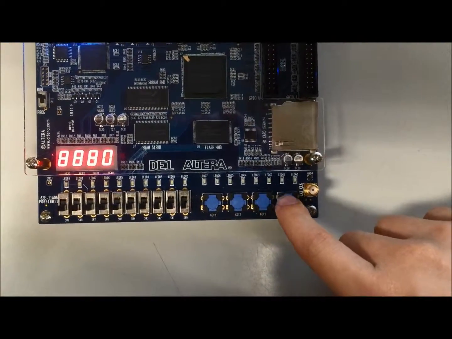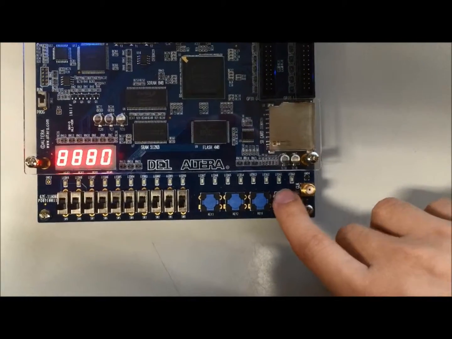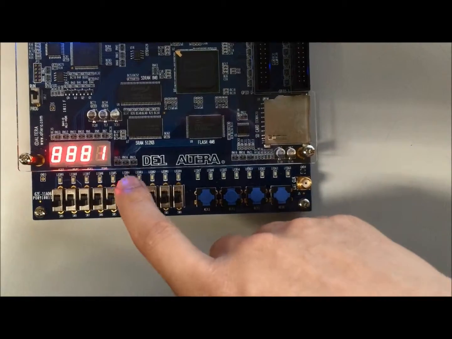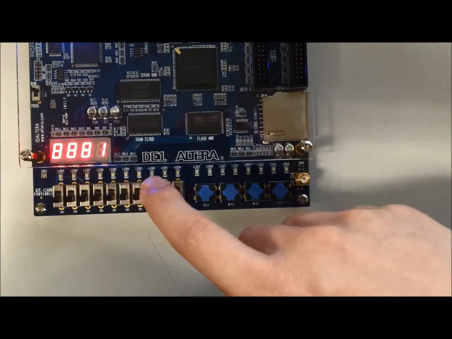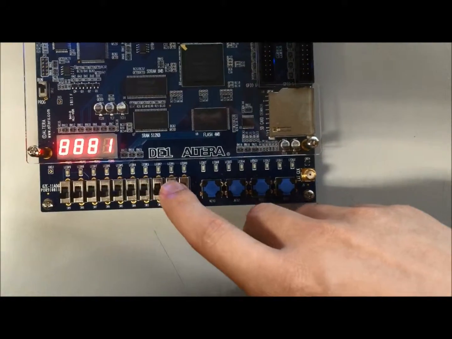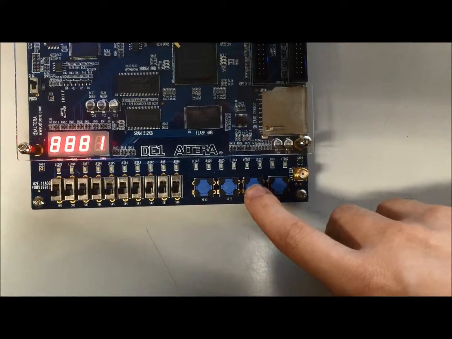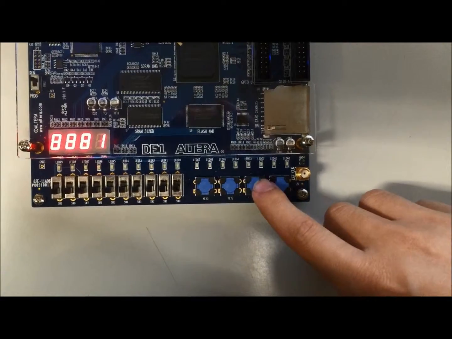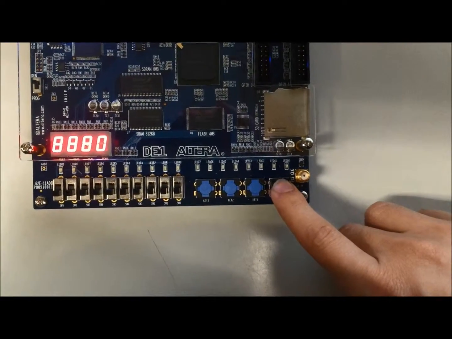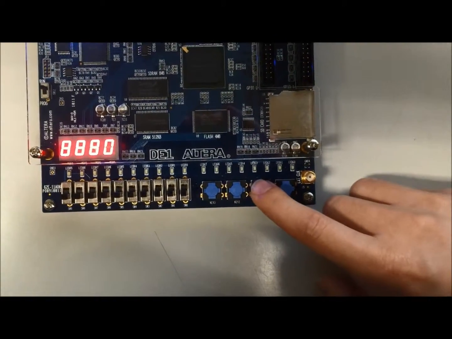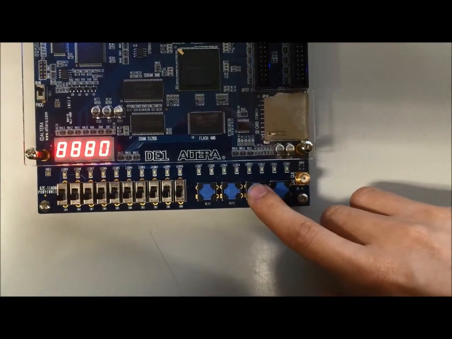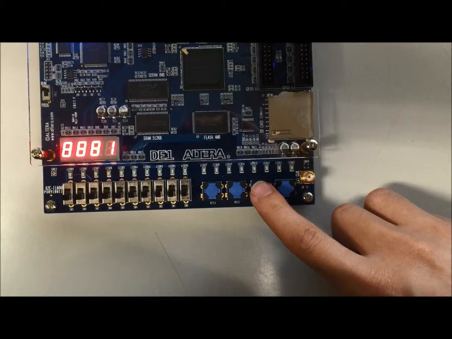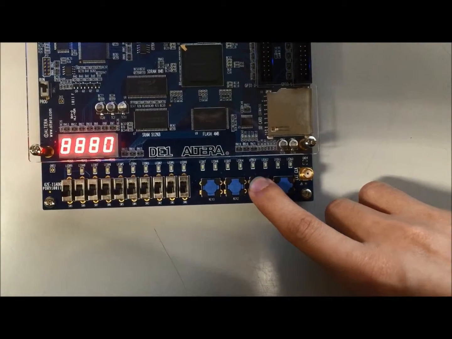The right code is 1, 0, 1, 1, and this is at state 4, which will show 1 on the LED display. At this state, when I press either 1 or 0, it will return to state 0. Okay, we'll go back to state 4: 1, 0, 1, 1. And this time press key 1 and it will return to state 0 as well.